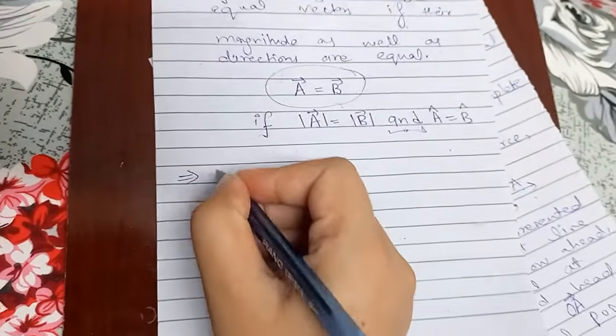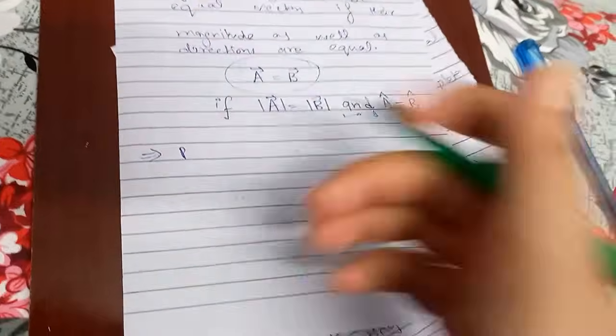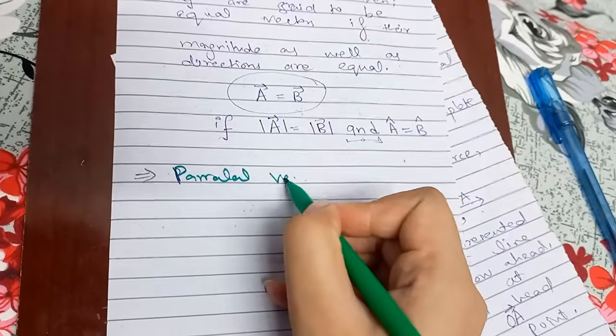Now let's talk about parallel vectors. What are parallel vectors? Let me use some other color. Parallel vectors.